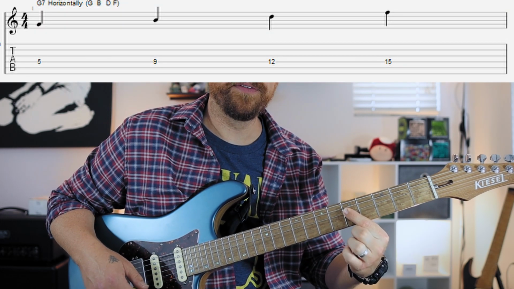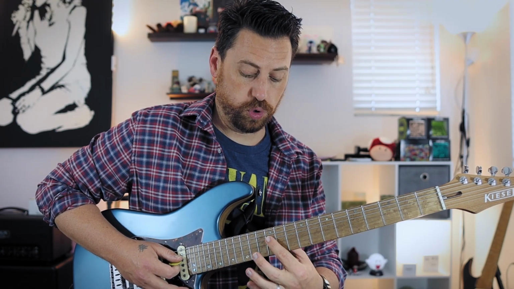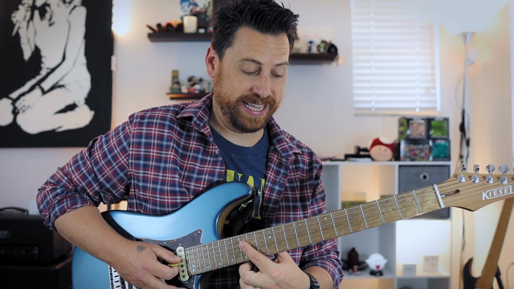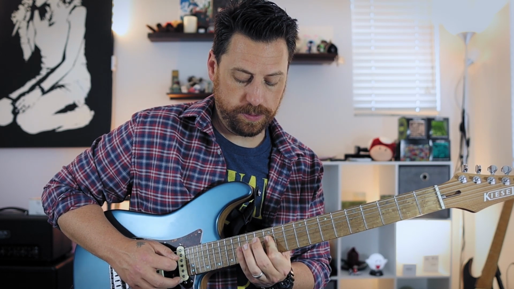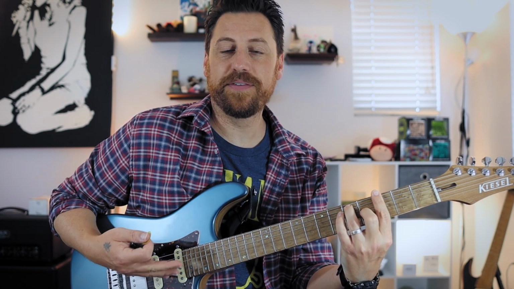So if I put my root note on the D string, if I play 5 on the 4th string here, and I play 5, 9, 12, 15. Well, those 4 notes spell this G7 chord or a dominant 7 chord, which is just the type of chord quality or the way a chord sounds.